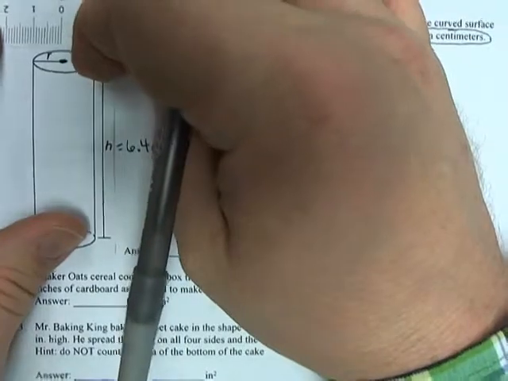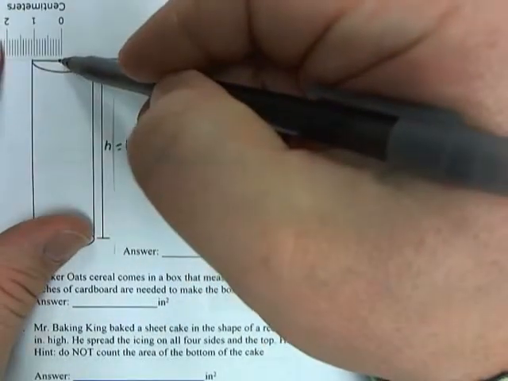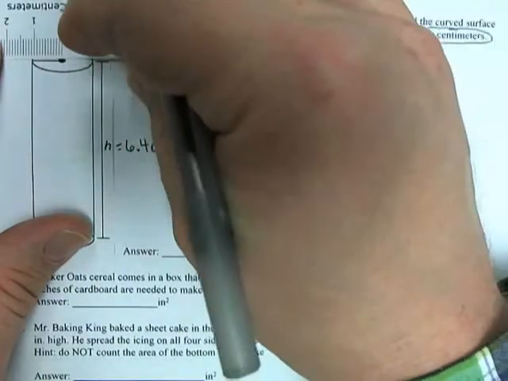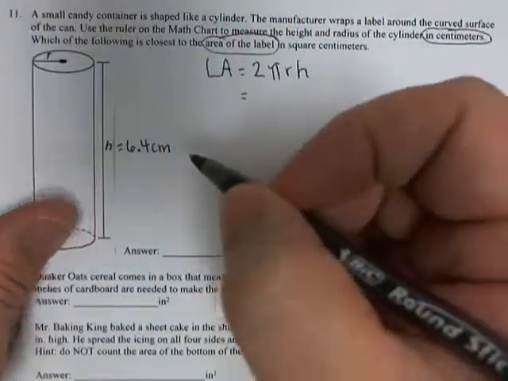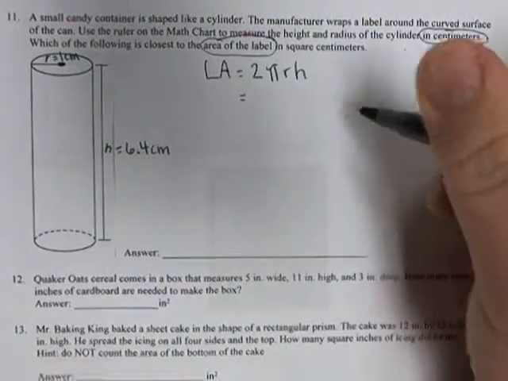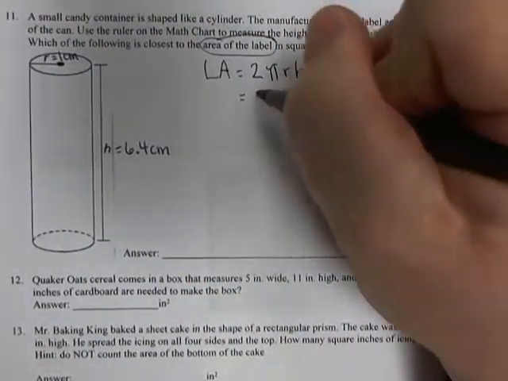Now the radius. The radius is starting at the center of the circle. The radius is approximately 1 centimeter. So now we have the measurements that we can plug into the lateral surface area formula.